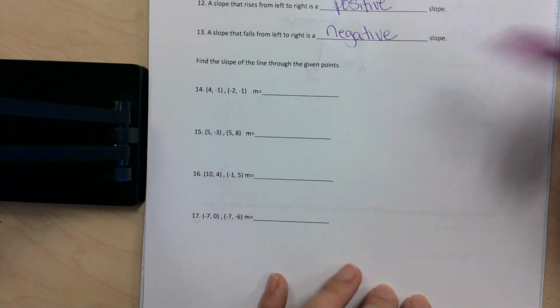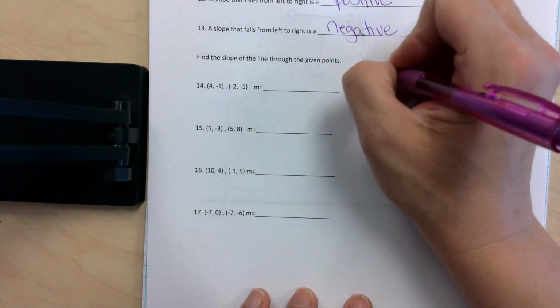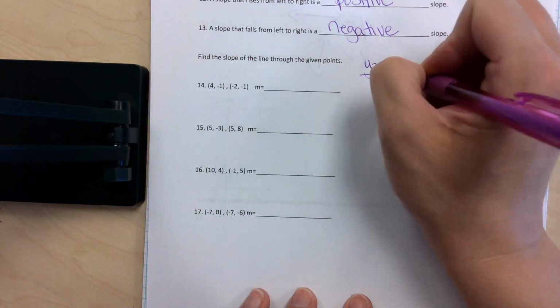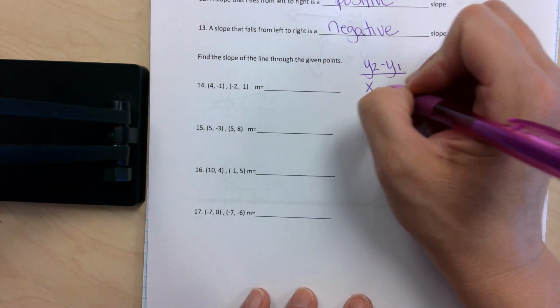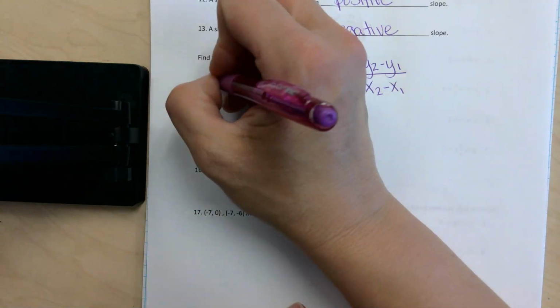As an idea about what we're going to do down here at the bottom. Kennedy, what do you think? Y2 minus Y1 over X2 minus X1. The most important part of this is labeling them.